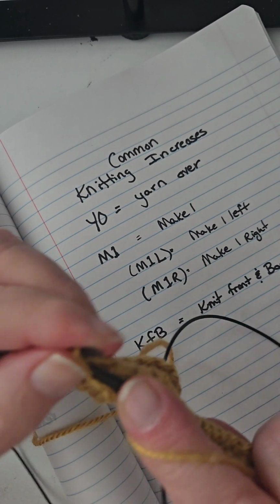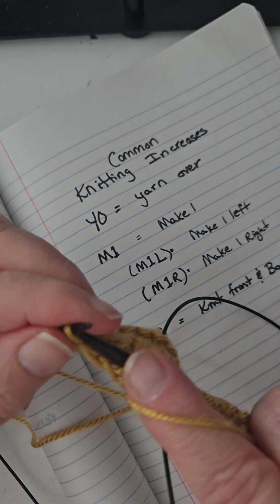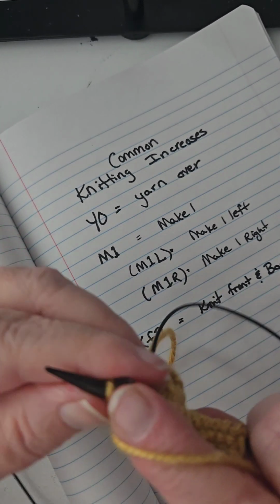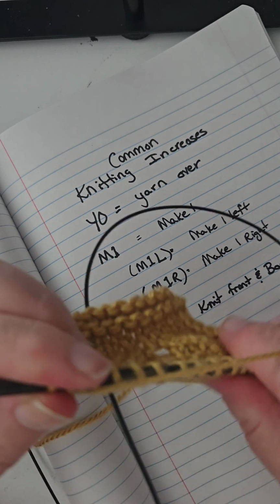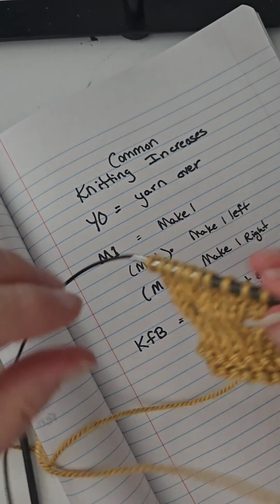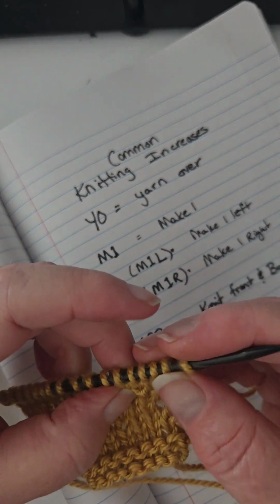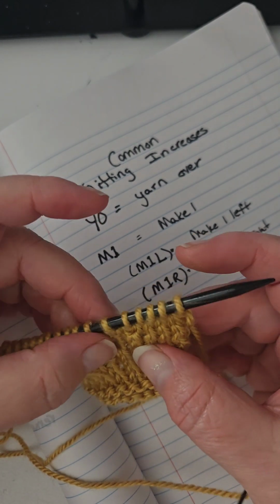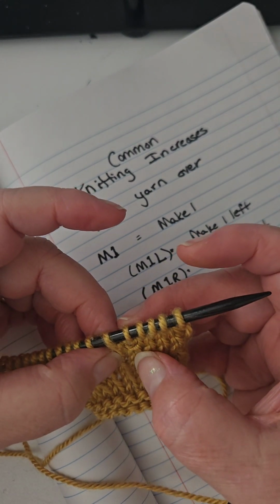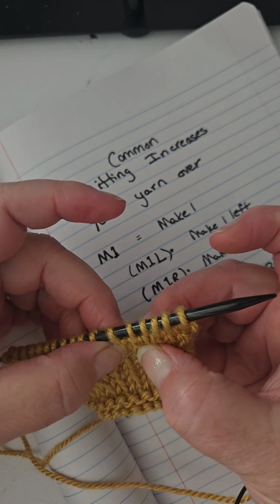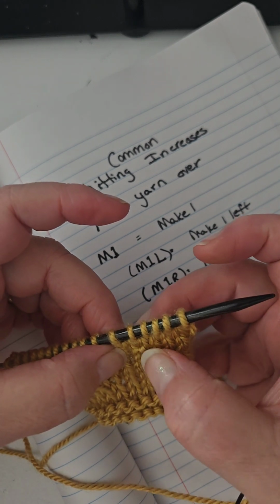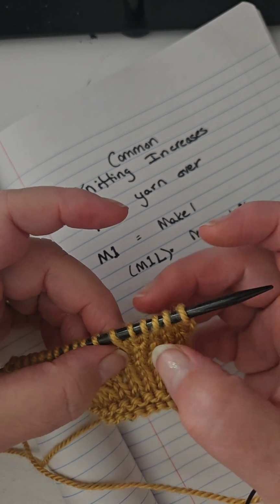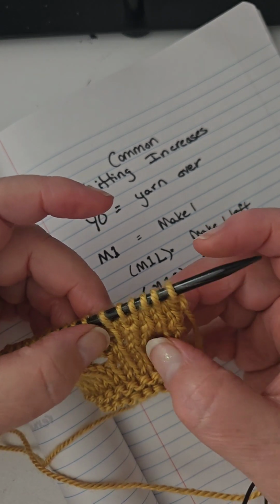Almost to the end. Here I'm getting a lot more stitches on my needle with all these increases. Okay, now let's look at these two increases that we did. Right here is our increase. You can see the twisted stitch there that we picked up, the yarn that we picked up and twisted, and then the two rows that we knit on top.